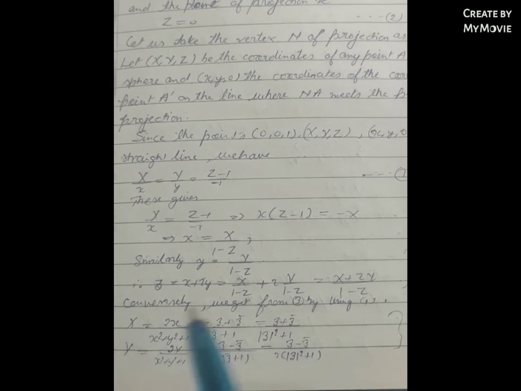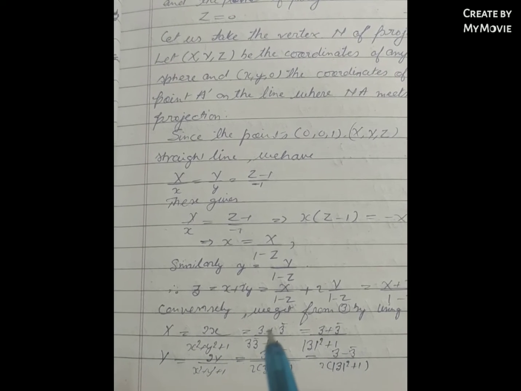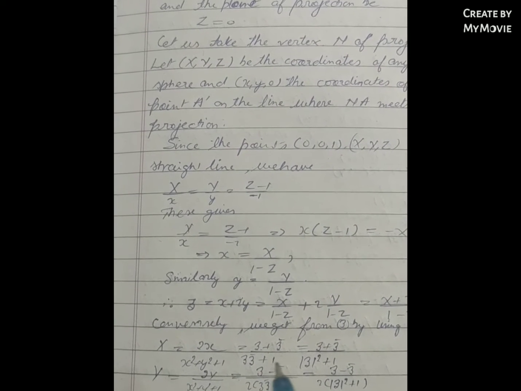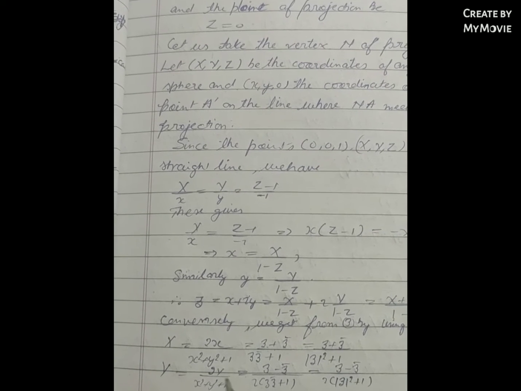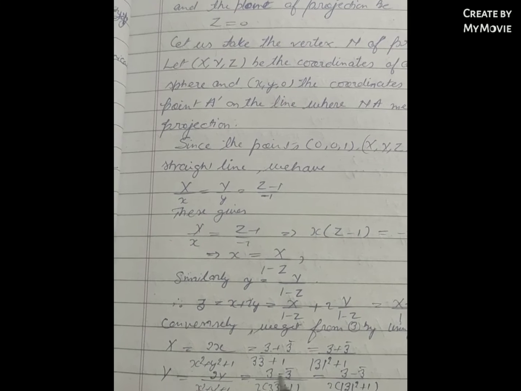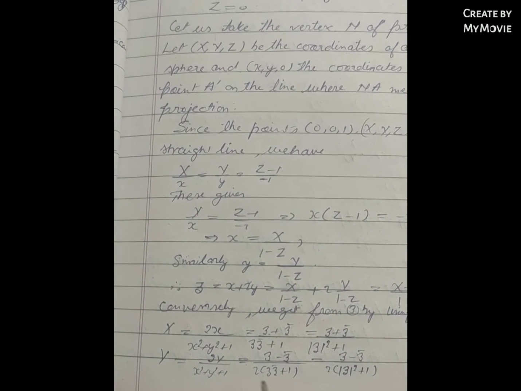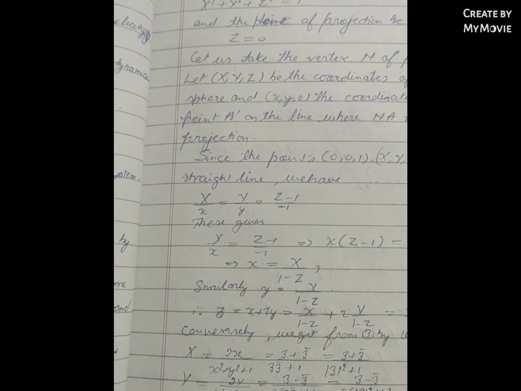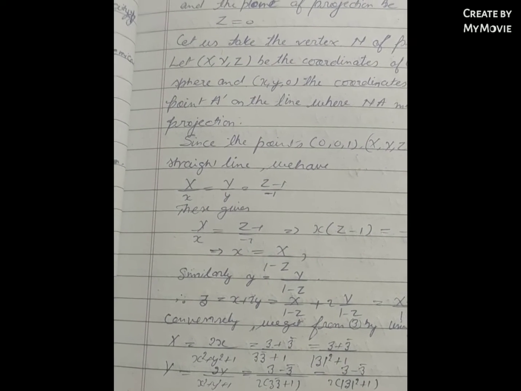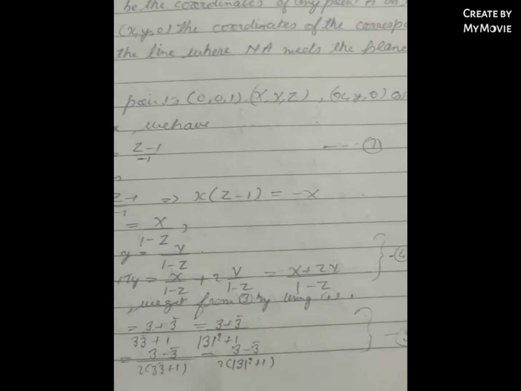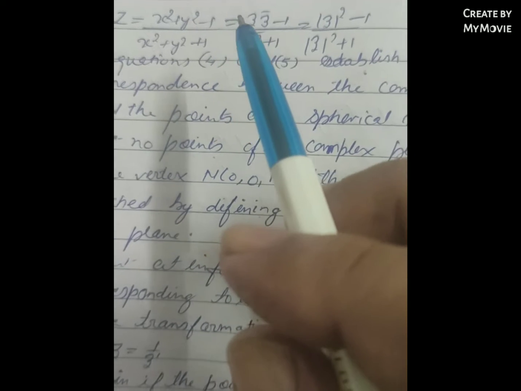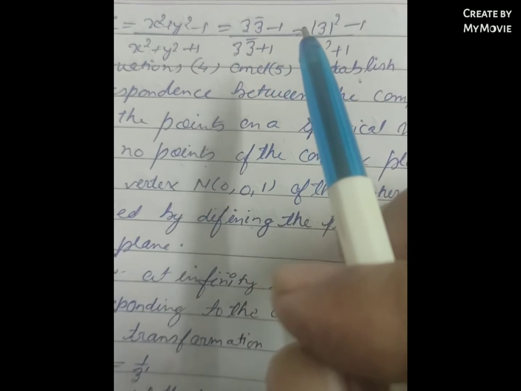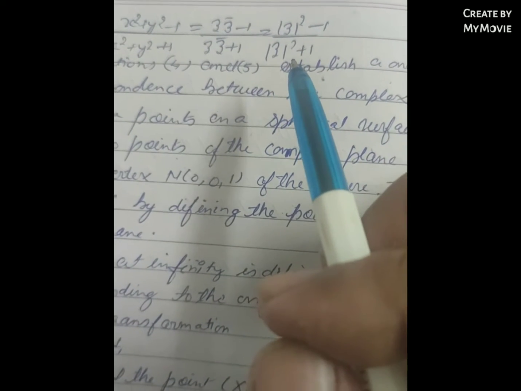Conversely, we get from 3 and 4: X is equal to 2x upon x squared plus y squared plus 1, that is equal to (z plus z bar) upon (z into z bar plus 1), that is equal to (z plus z bar) upon (modulus of z squared plus 1). Y is equal to 2y upon x squared plus y squared plus 1, which is equal to (z minus z bar) upon iota (z into z bar plus 1), which is equal to (z minus z bar) upon iota (modulus of z squared plus 1), which is equation 5. Now Z is equal to (x squared plus y squared minus 1) upon (x squared plus y squared plus 1), which is (z into z bar minus 1) upon (z into z bar plus 1), that is equal to (modulus of z squared minus 1) upon (modulus of z squared plus 1).